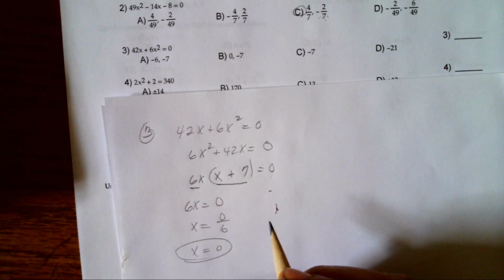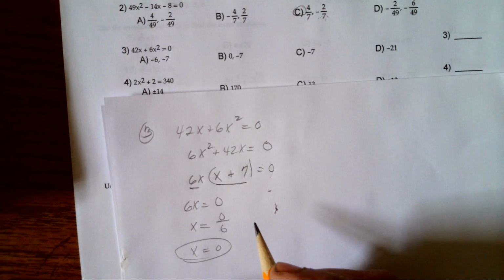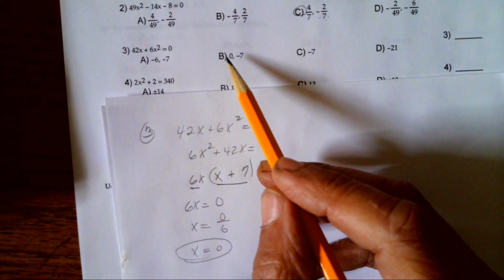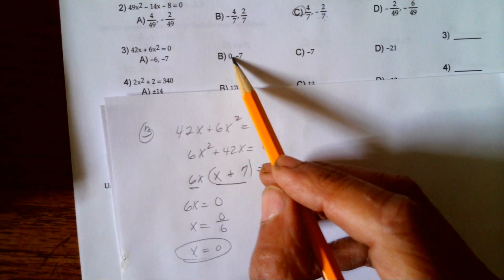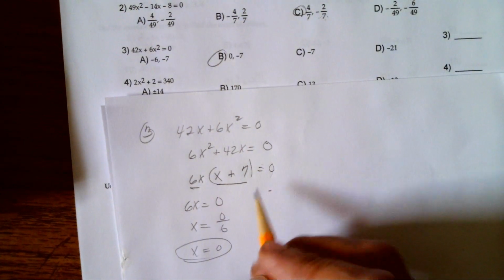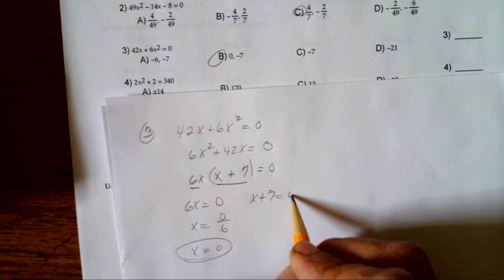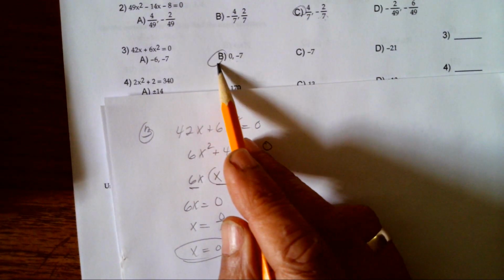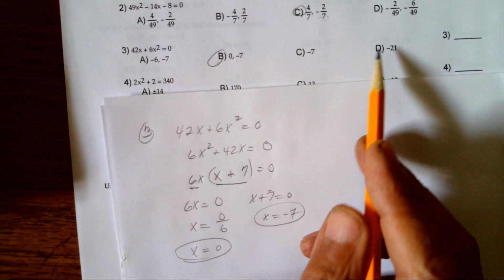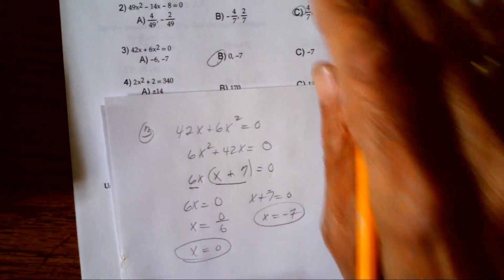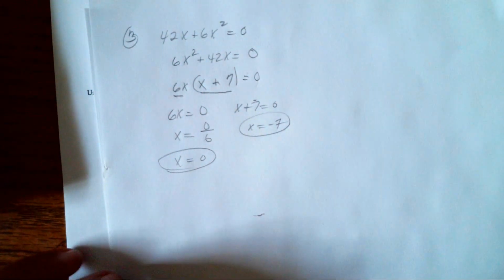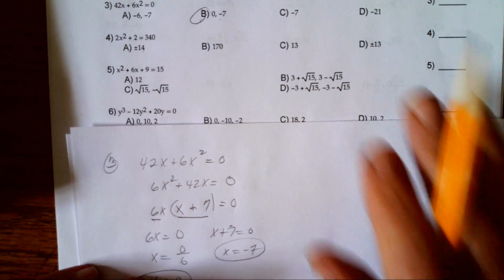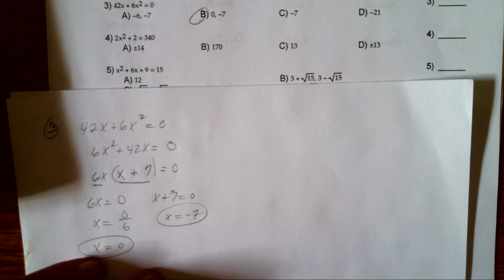And then once again, I only see one answer here that has an answer of 0. To be quite honest, I'm done. If I solve the other portion, x plus 7 equals 0, then x is equal to a minus 7. But I kind of knew that B was the answer because it was the only one that had a 0 for an answer. I didn't have to even do the rest of it. Not that that was difficult to do.